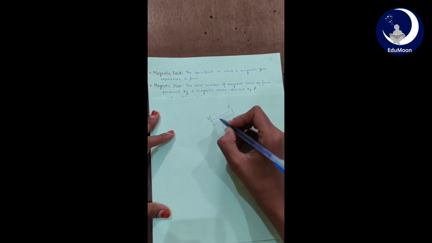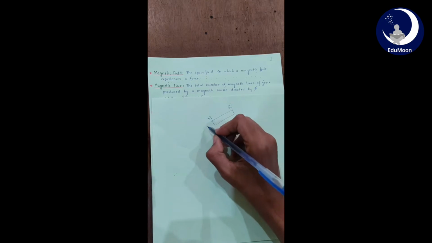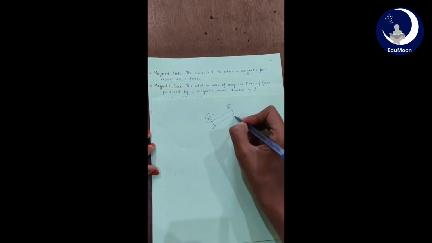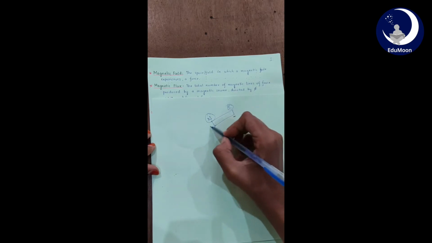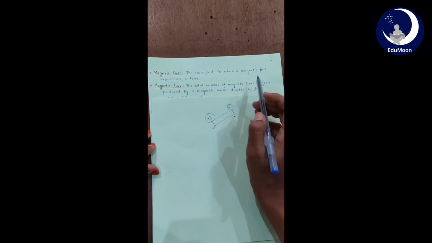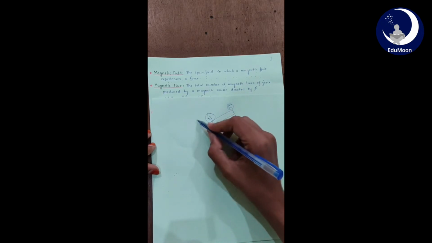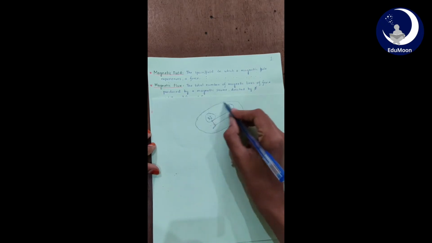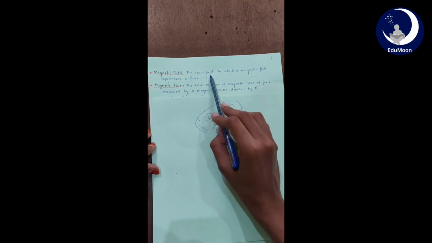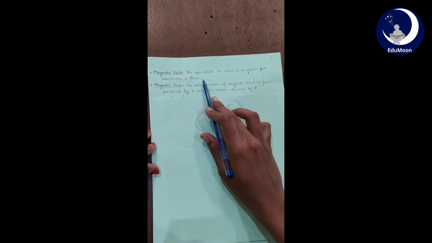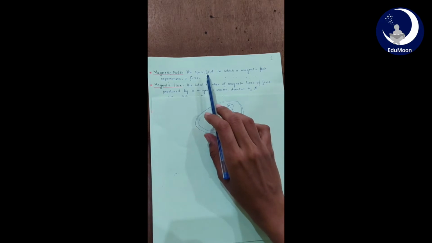Here the maximum magnetic effect can be seen at the north and south poles, right? So we call these two ends poles. That is what a magnetic pole is. Around this bar magnet, there is generally a magnetic field, right? So the space or field in which a magnetic pole experiences a force is called magnetic field.